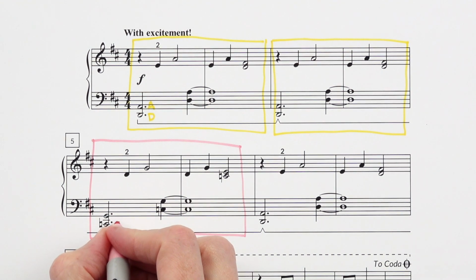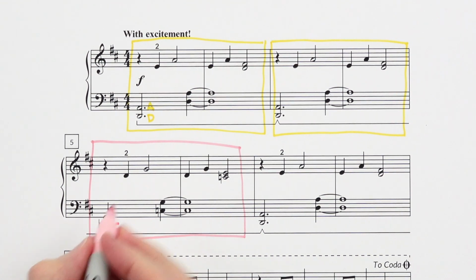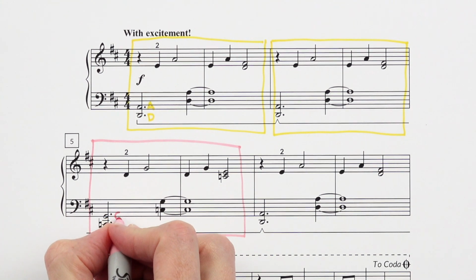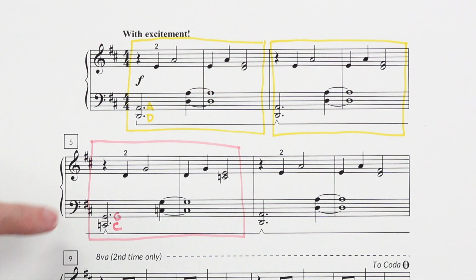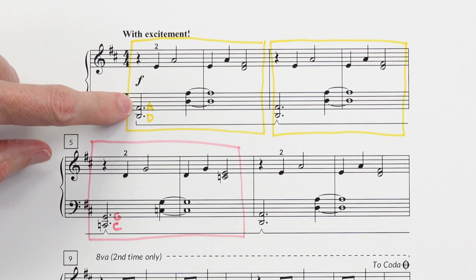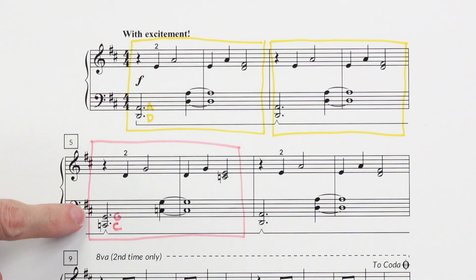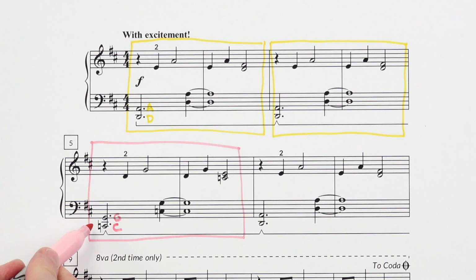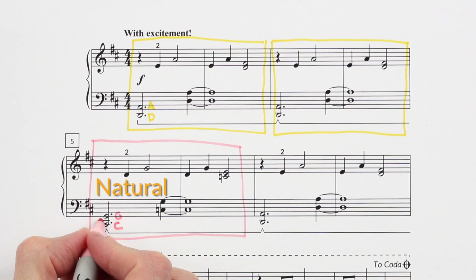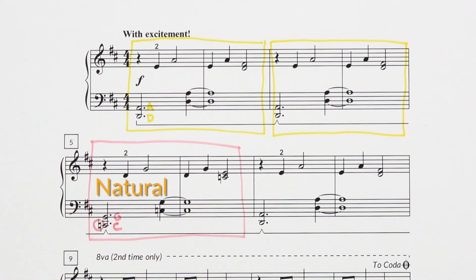We've got a C on the bottom. That's our low C, and then we've got our ground G. Also a fifth, but this time this fifth is a step below this one. So that's very important to notice. And then look, the same thing here. Now, this symbol, you may recall, is a natural. And a natural cancels a sharp or a flat.